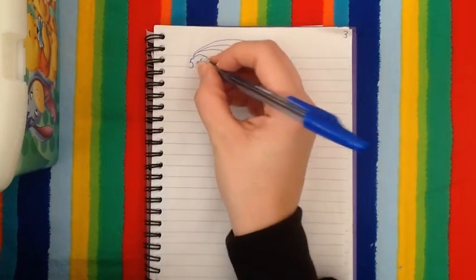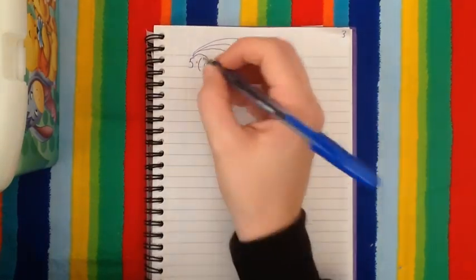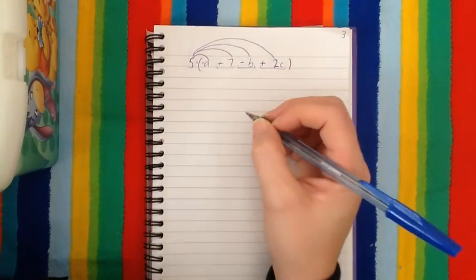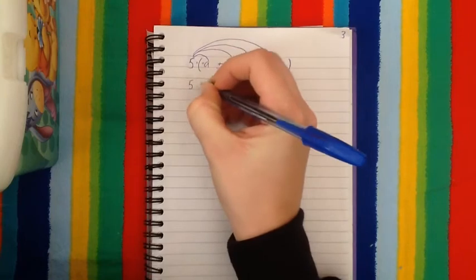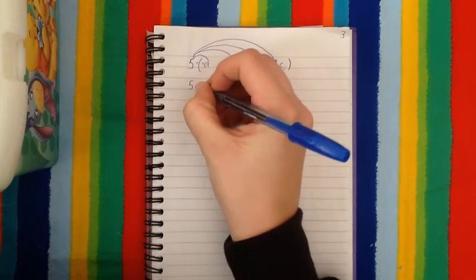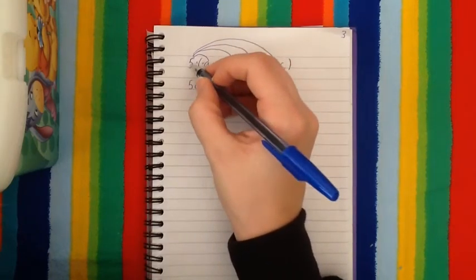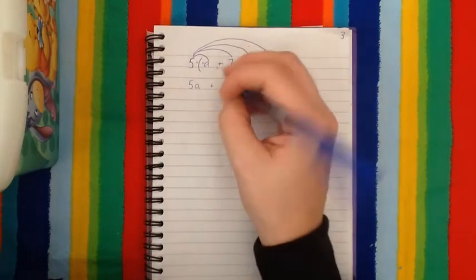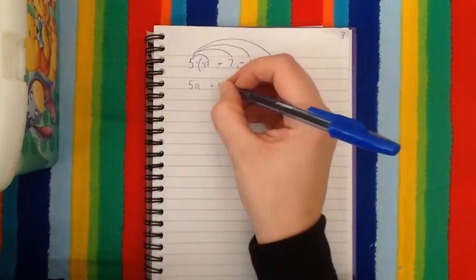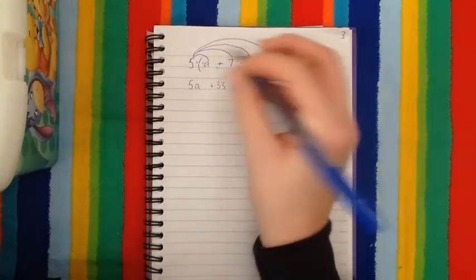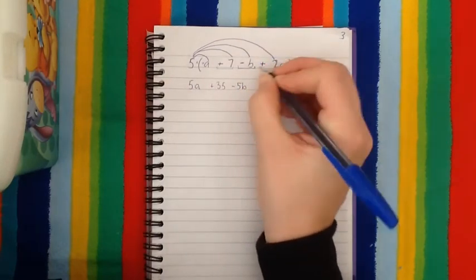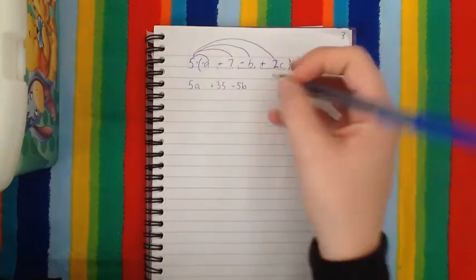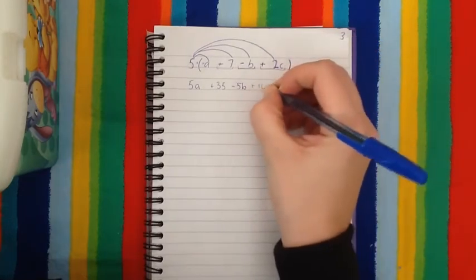There's an assumed multiply there, and that a is positive because that's assumed. We then end up with 5a plus 5 times positive 7, 5 times negative b, 5 times positive 2c.